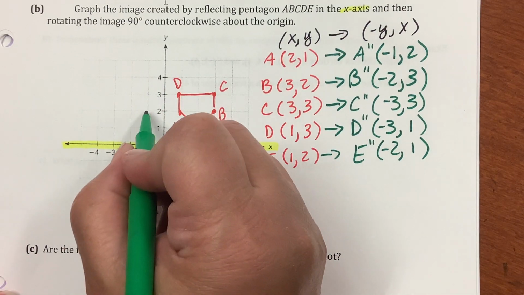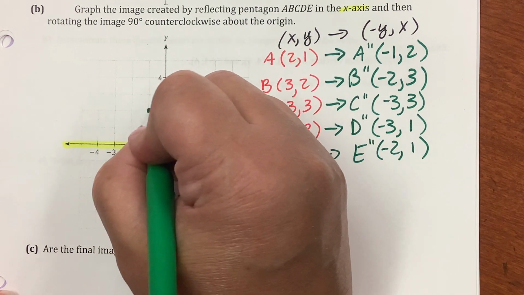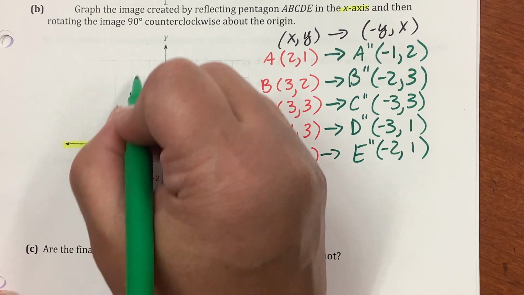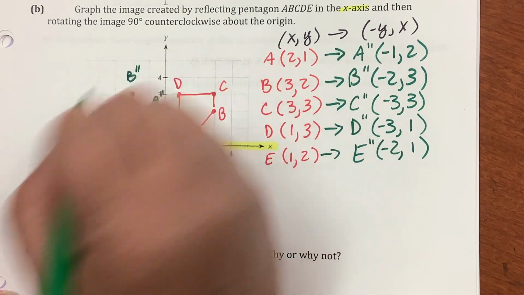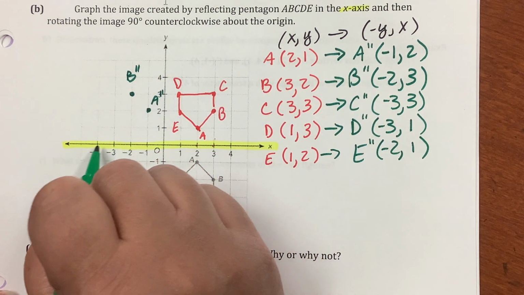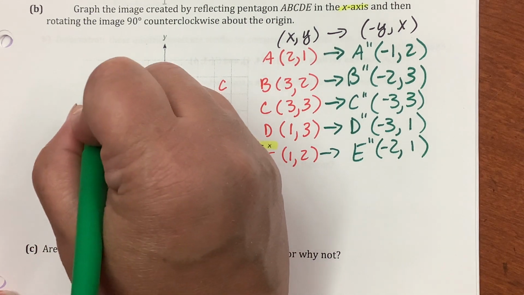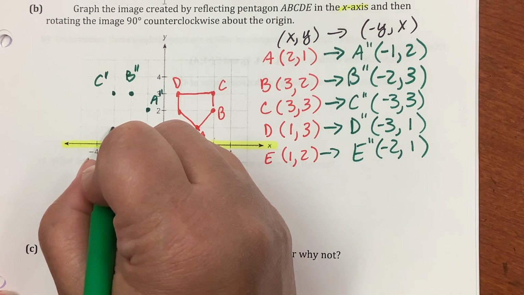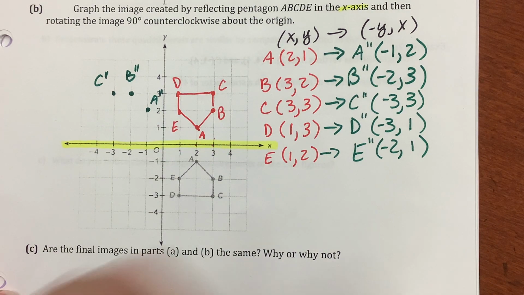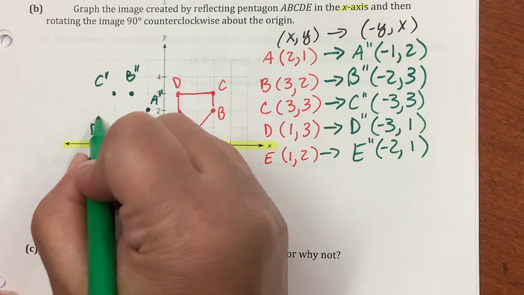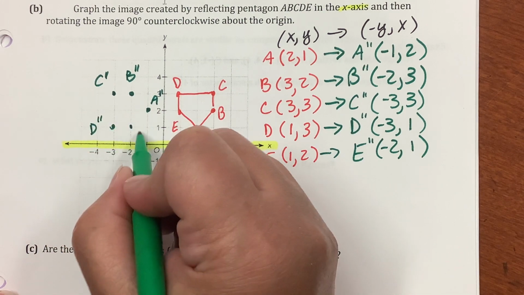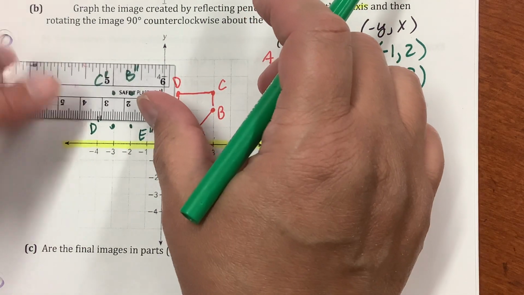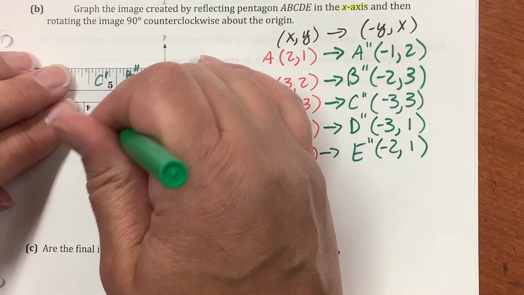At (-1, 2) for A double prime, (-2, 3) for B double prime, (-3, 3) for C double prime, (-3, 1). Yeah, that's right, wow. For D double prime, (-2, 1) for E double prime. Grab my ruler, do this one nice and neat.